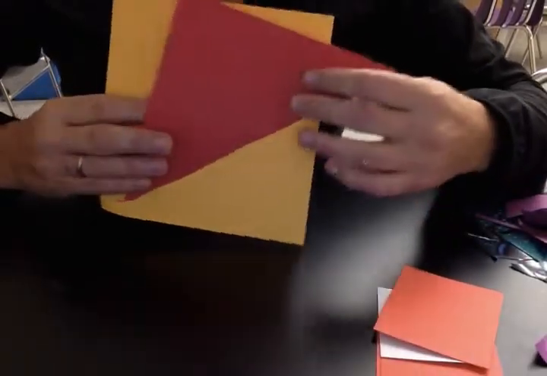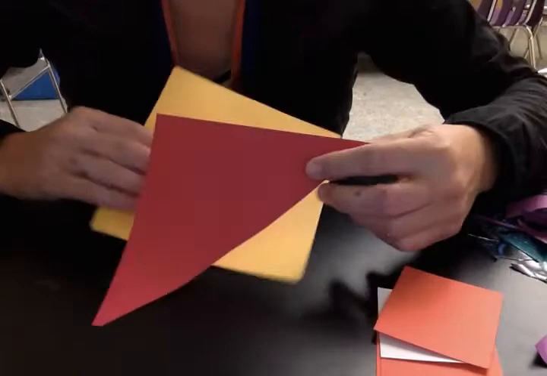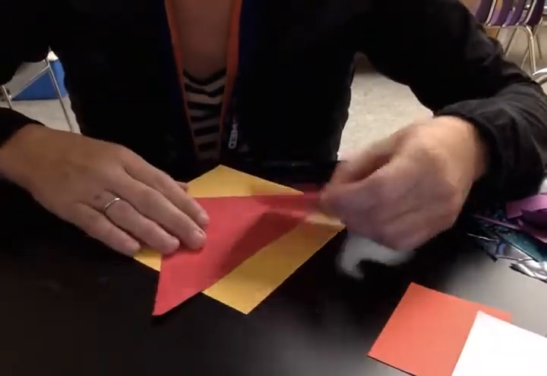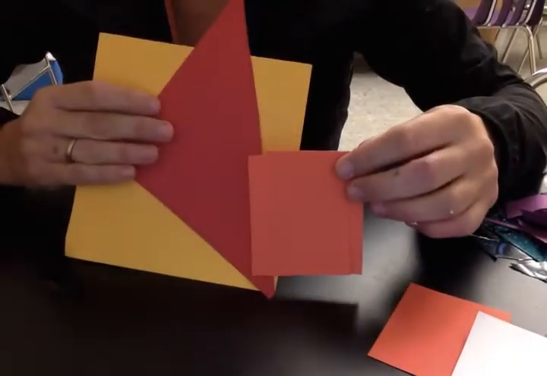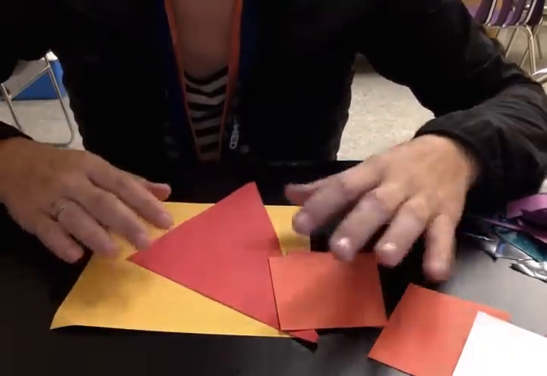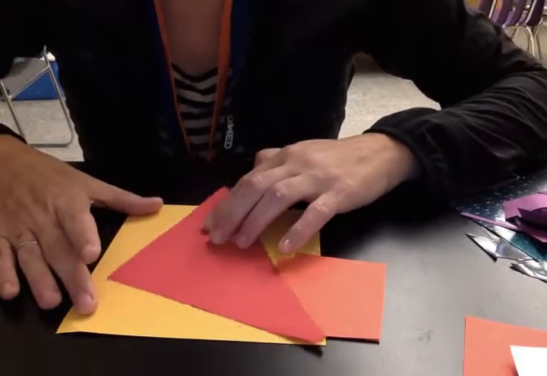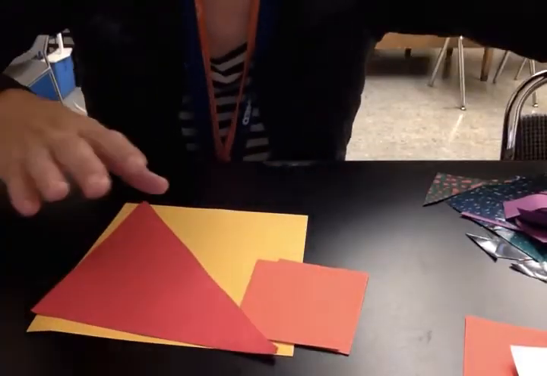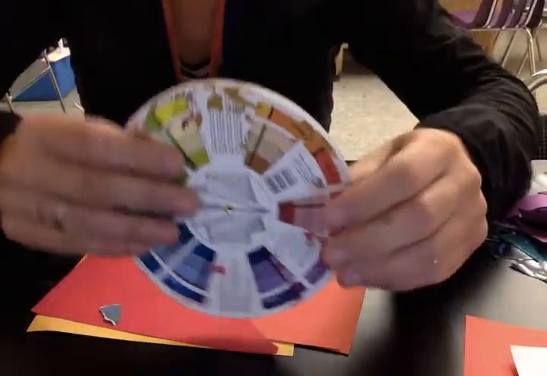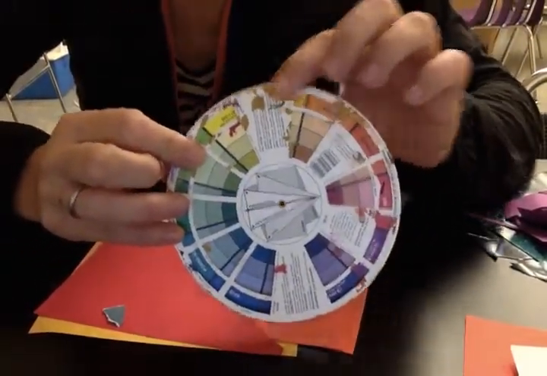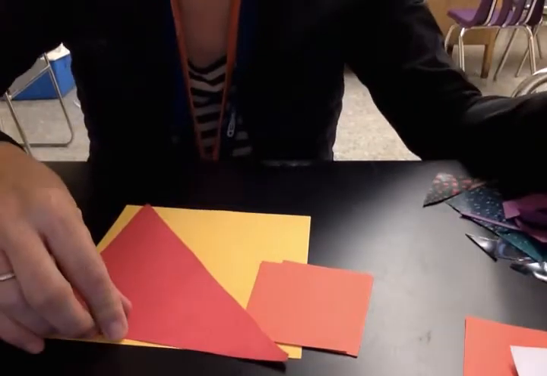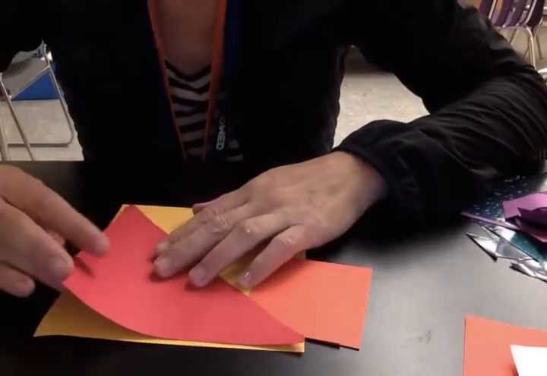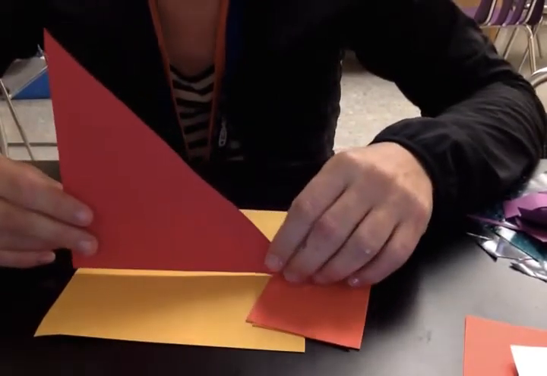Now your job is to go get one color square, one triangle, and two smaller squares, okay? You can get more if you need to, but this is a good place to start. Now we are going to unify our art. It's going to be unified by using analogous colors. That means colors that are beside each other on the color wheel, okay? So each class will have a different color scheme. And we're also going to unify our art by only using geometric shapes.